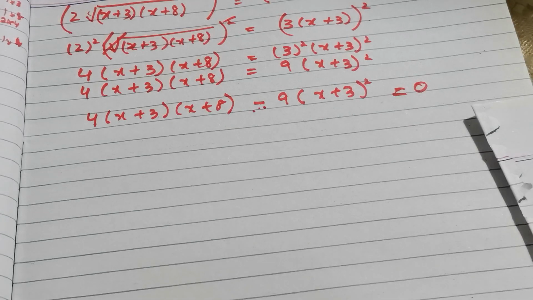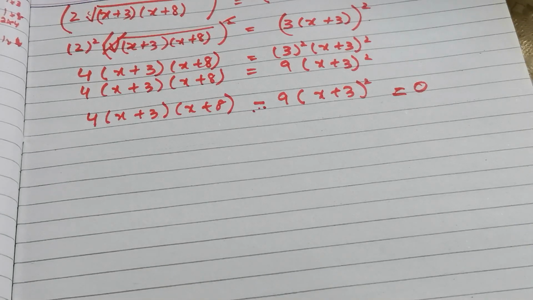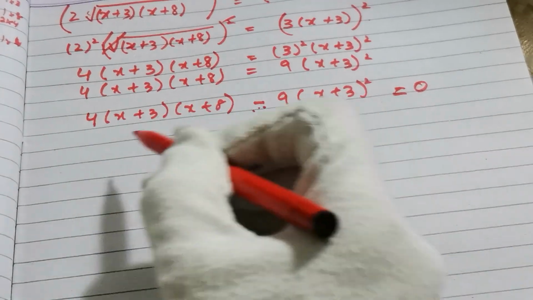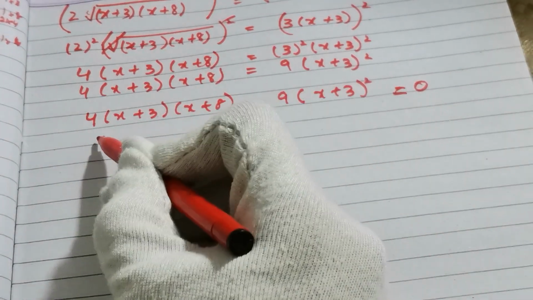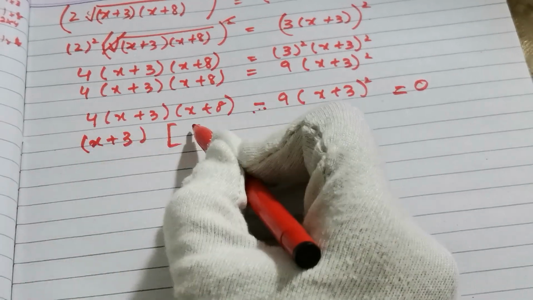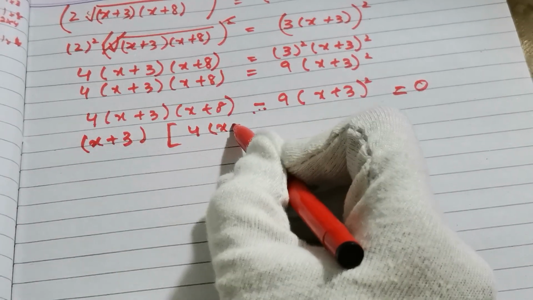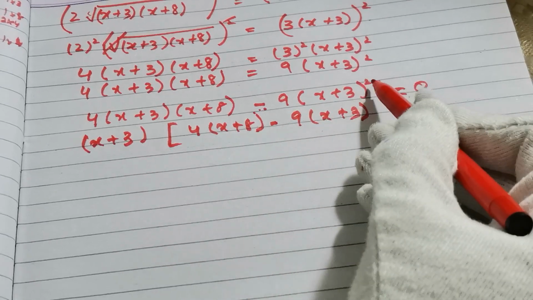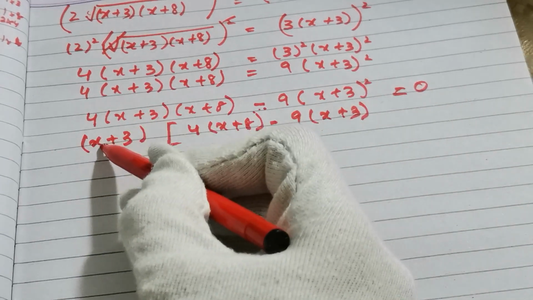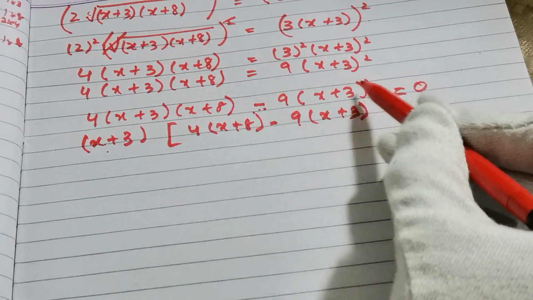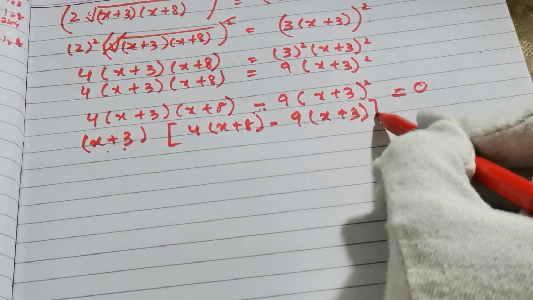Now what we will do, x plus 3 is common in both the terms. X plus 3 is common. So what is left? 4 into x plus 8 minus 9 into x plus 3 is left. X plus 3 is common here, and here x plus 3 is common. From 2, 1 is outside and 1 is inside, equal to 0.